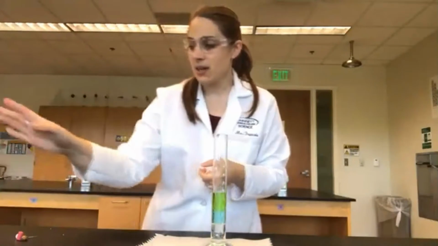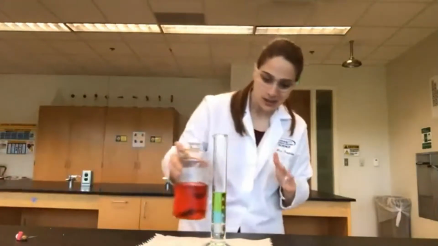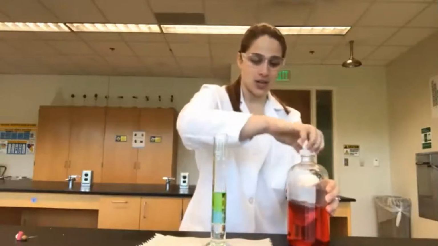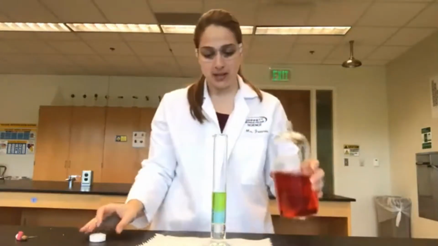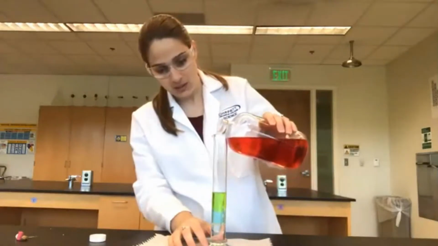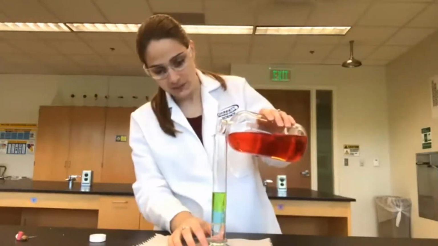Our next one is colored water. This one can get a little bit messy because we're putting water on top of soap, so we can create some bubbles depending on how hard we pour the water on top. So we're going to try our best to not create too many bubbles, but sometimes it just happens inevitably.